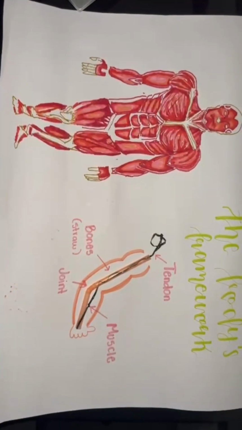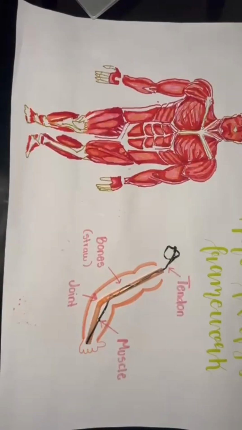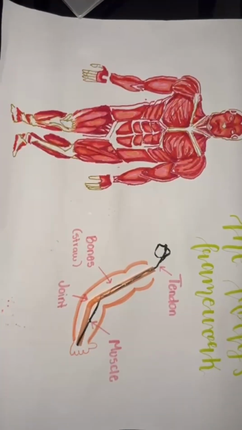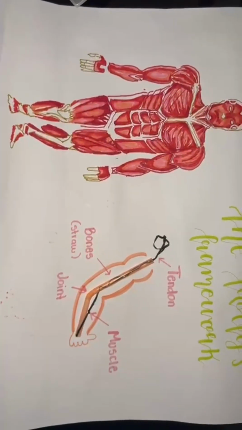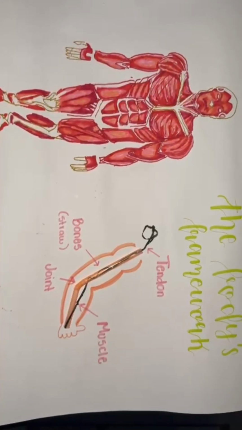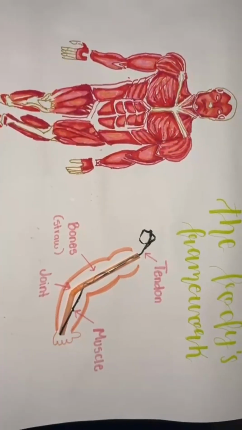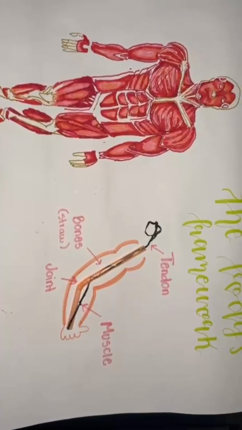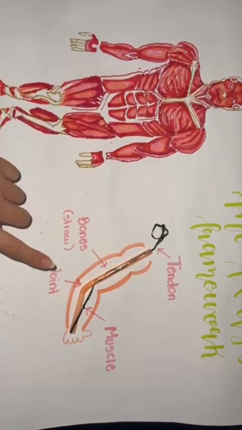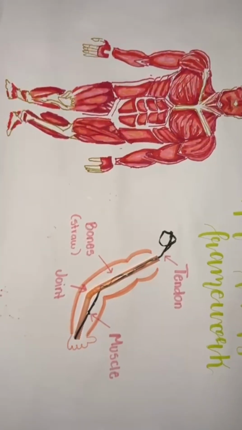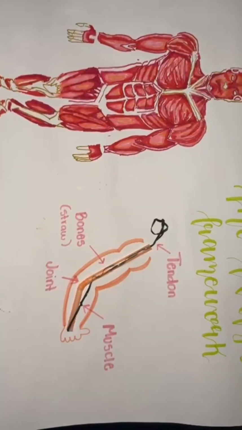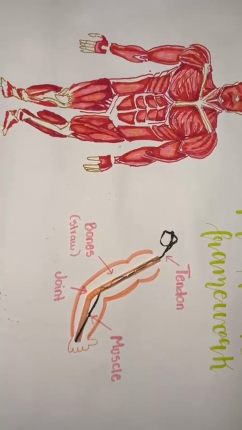Finally, let's talk about the skeleton and joints. So, basically, our body can move because bones, muscles, and joints work together. It works like a system of levers. So, for example, we have here a joint, where the bones act as hard bars, the muscles act as bands that pull, and the tendons act as the ones that connect the two parts.